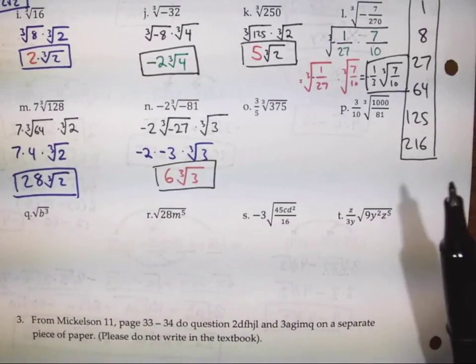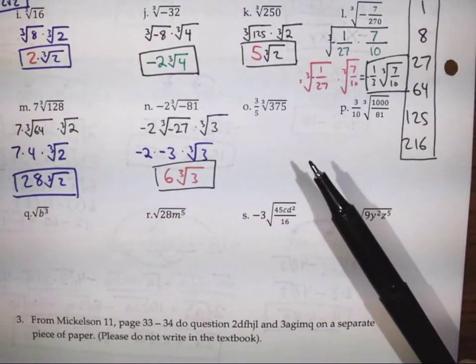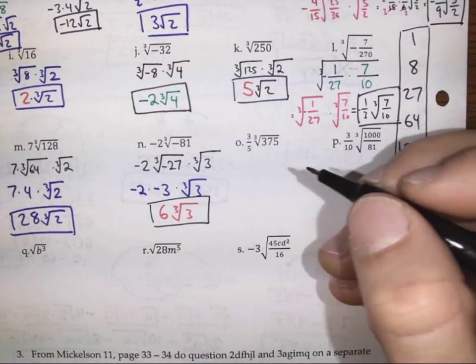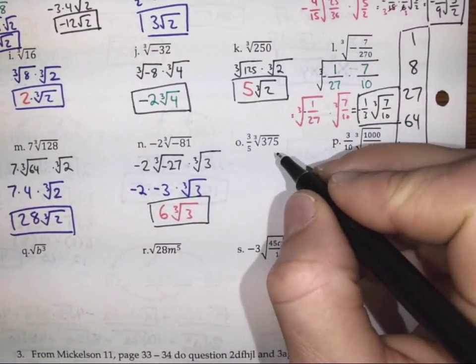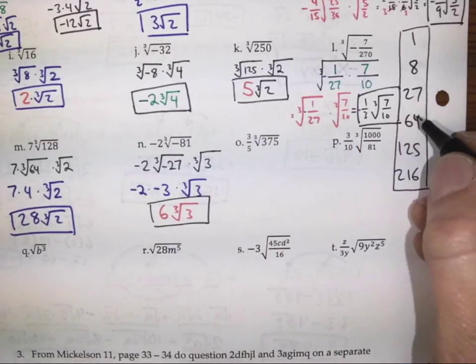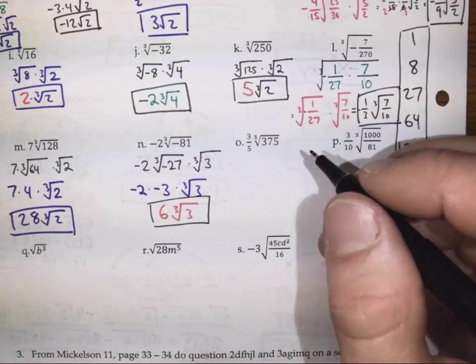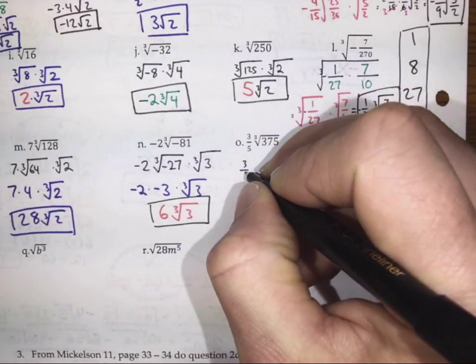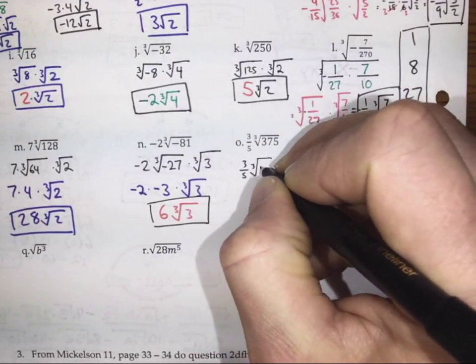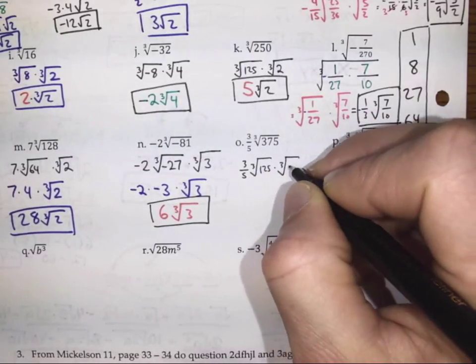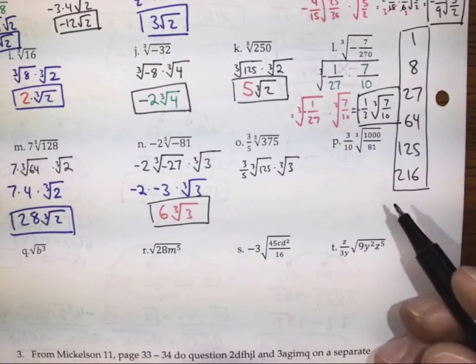Okay, so we're going to move on here. As we go through, really this becomes a skill of just recognizing which of these numbers goes into these guys. And I can see 125 will go into 375. So it's really the cube root of 125 times the cube root of, that turns out to be 3 125s.